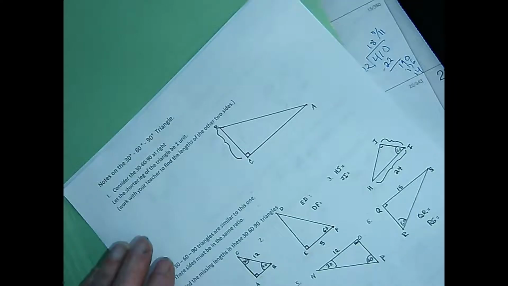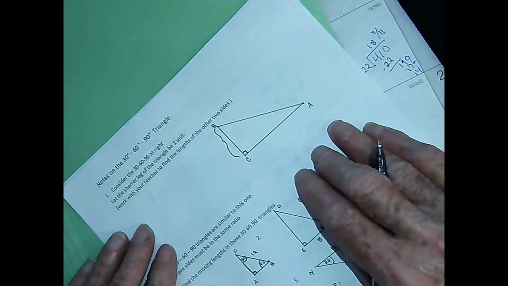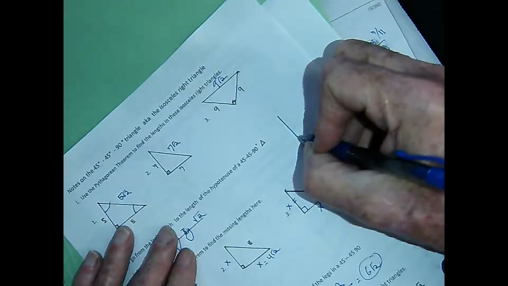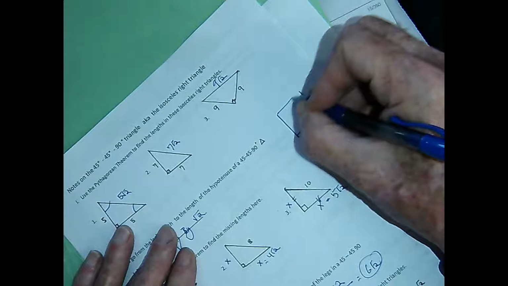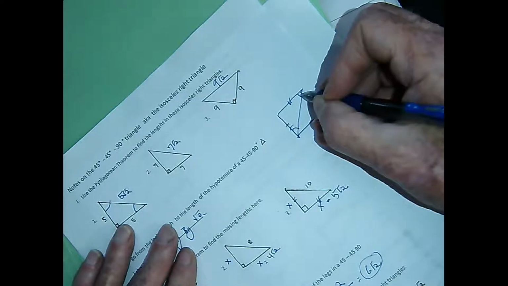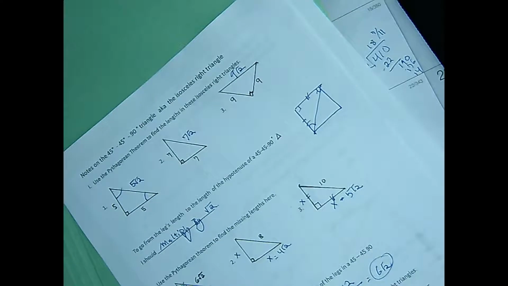Probably a little more important than the 45, 45, 90, but they're going to show up all over the place. I would say this, the 45, 45, 90, where would you most often find him? In a square. That's for sure. Anytime you got a square, all the sides are going to be congruent. You show a diagonal, then you get built with a 45, 45, 90 right there. That's just a place to expect a 45, 45, 90, is in a square.